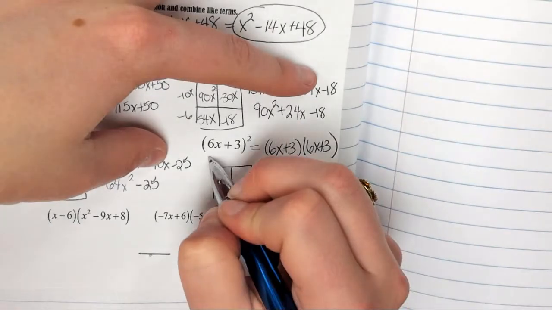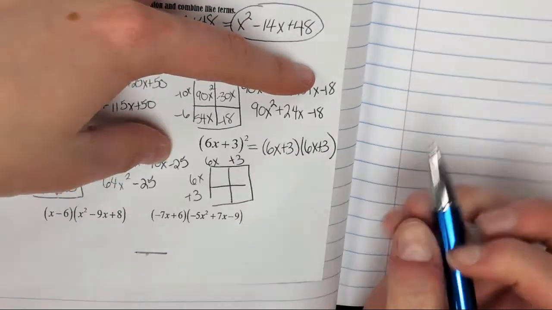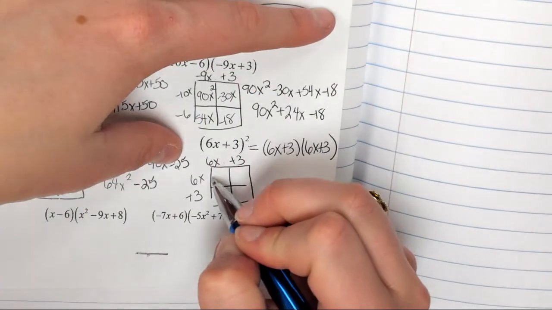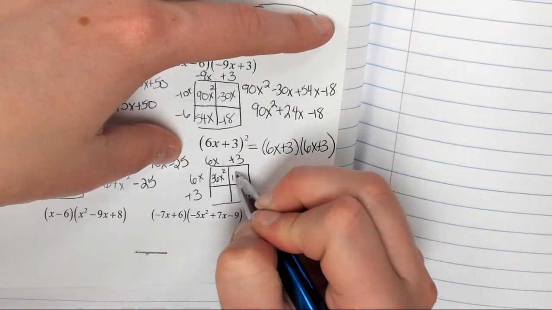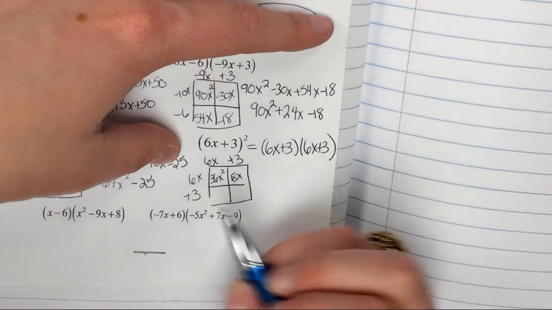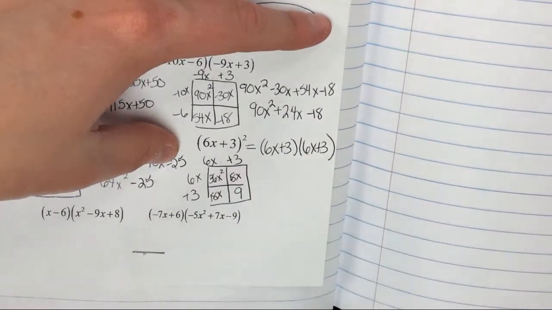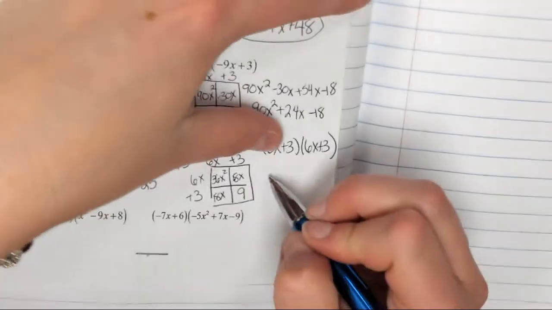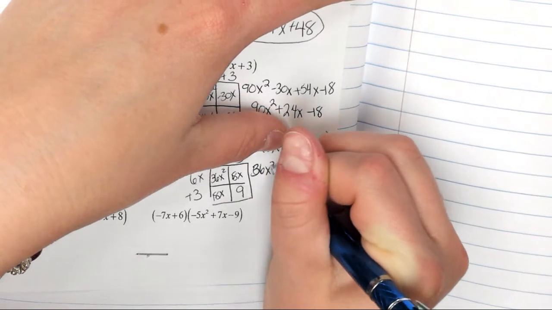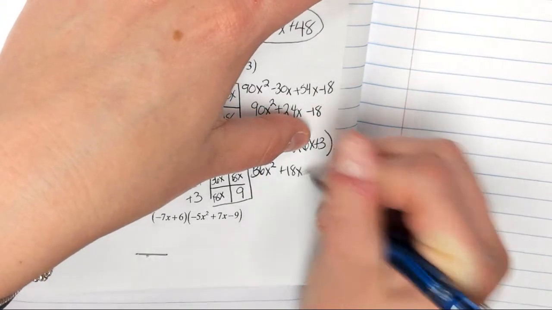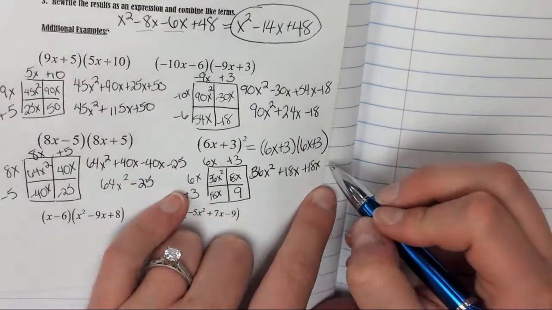So I have 6x plus 3 and 6x plus 3. 6x times 6x, 36x squared. 6x times 3 is 18x. 6x times 3 is 18x. And 3 times 3 is 9. Combine like terms, so we're going to have 36x squared plus 18x plus 18x plus 9.